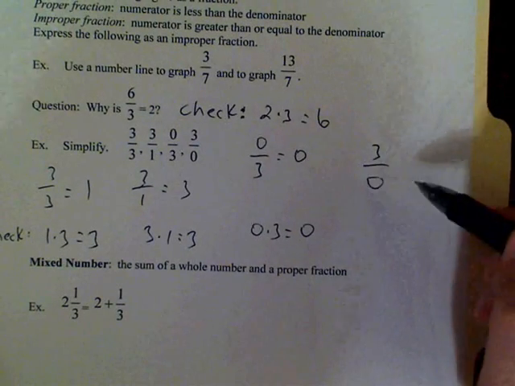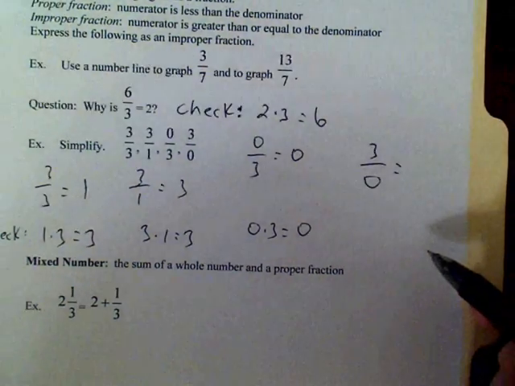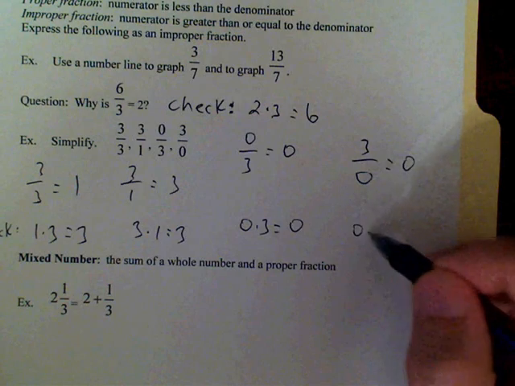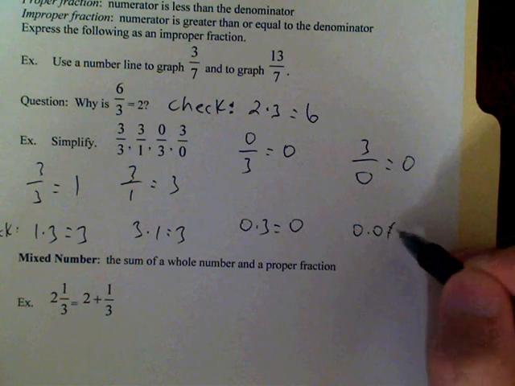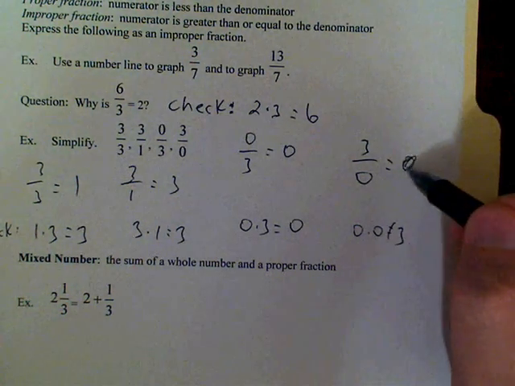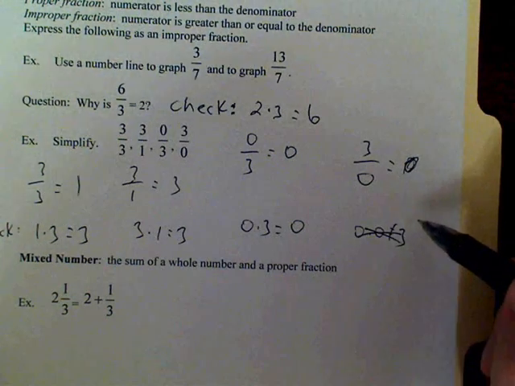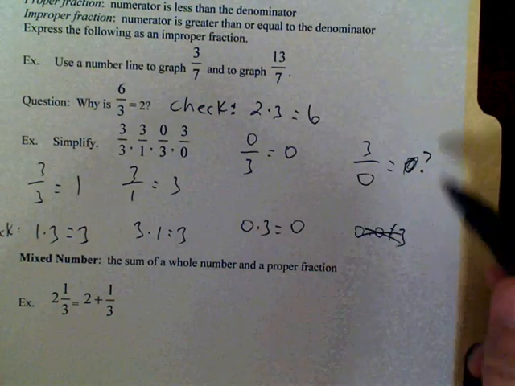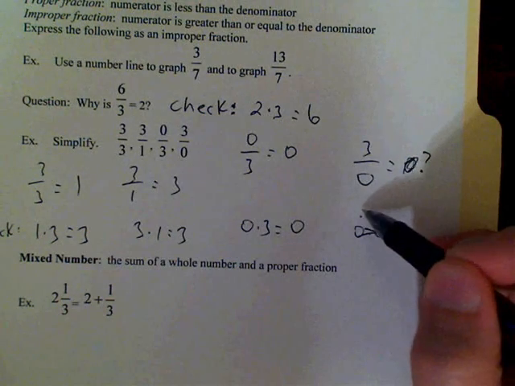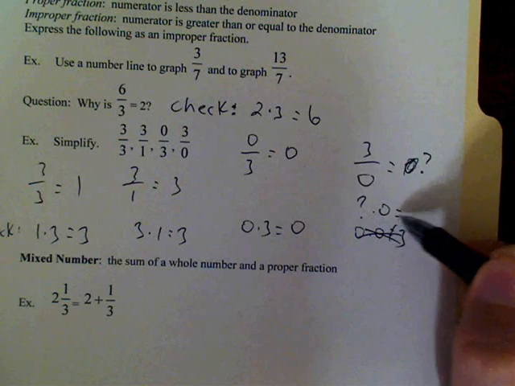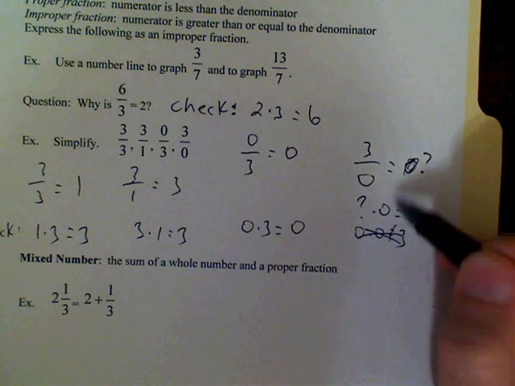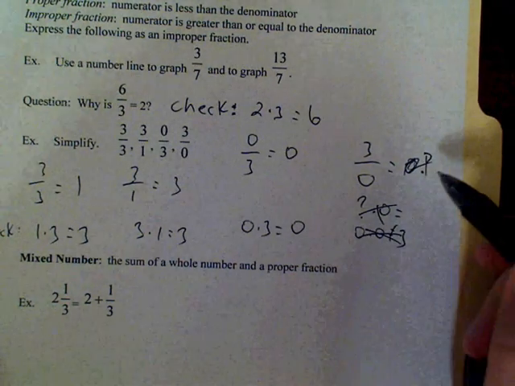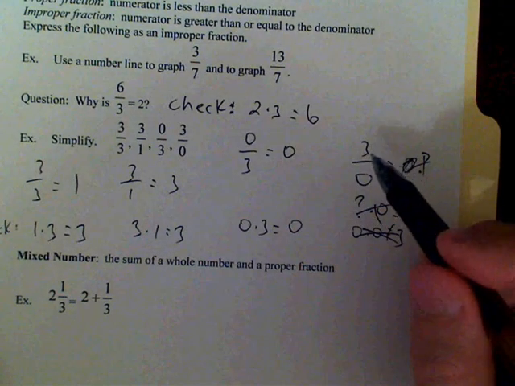3 divided by 0. Now most people say the answer is 0, but if you check it, you have to check 0 times 0. But does that equal 3? No. So 0 isn't the answer, because it doesn't check out. In fact, if you put a question mark there, and you think, question mark times 0, anything times 0, can we ever get a 3? The answer is no, it's not possible. So what that means is that division by 0 is not possible.